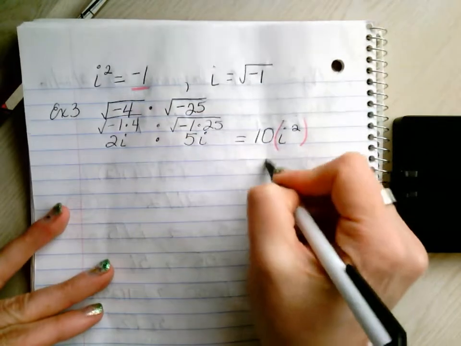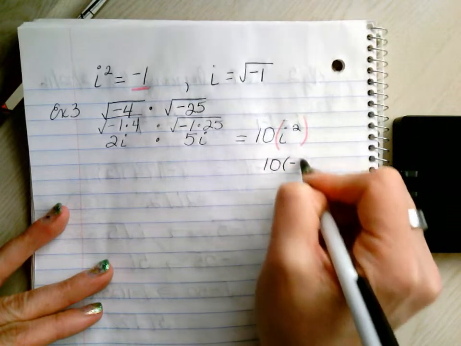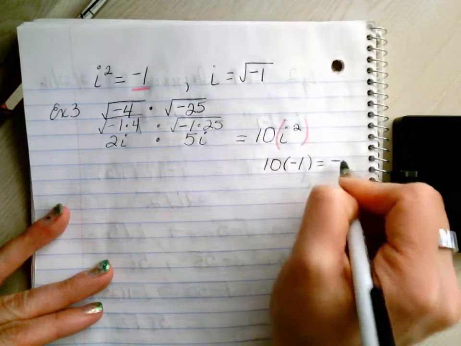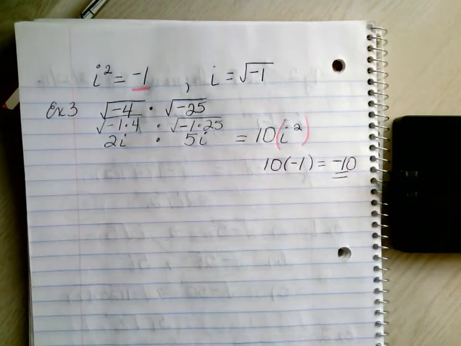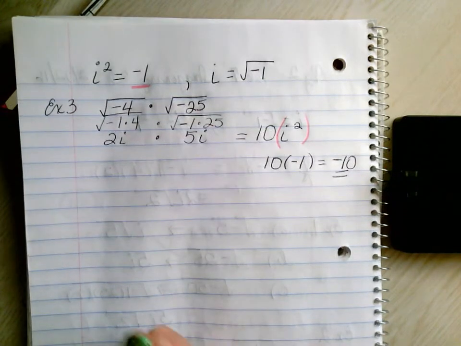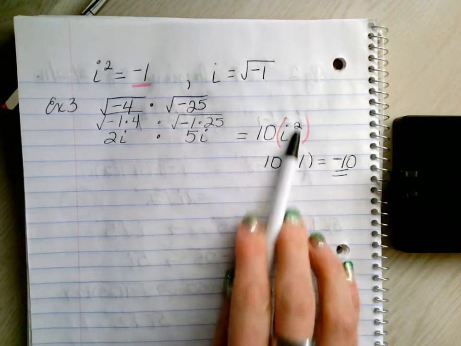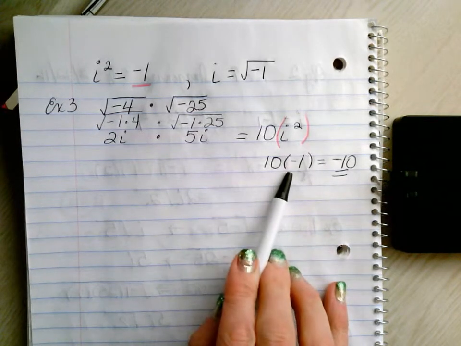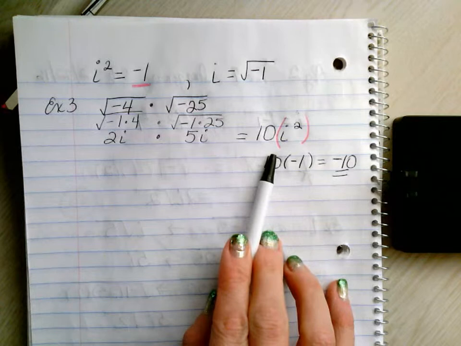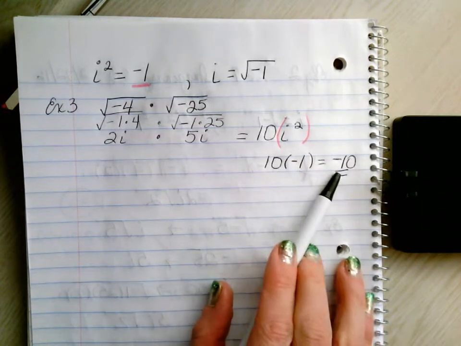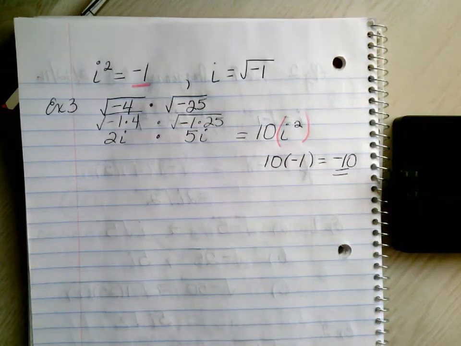So that means the answer is 10 times negative 1. Your final answer is going to be a negative 10. Okay? So when you're multiplying, if you end up with an I squared, that I squared represents a negative 1, which then carried over whatever the number is, changes everything a little bit. Okay? Second one.